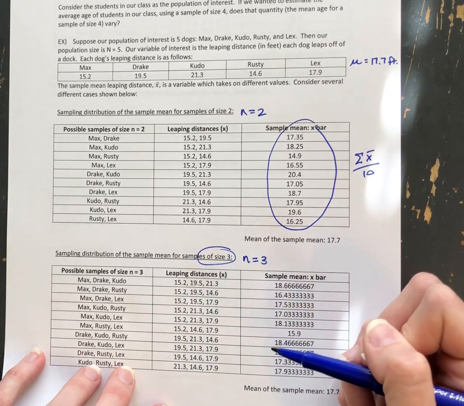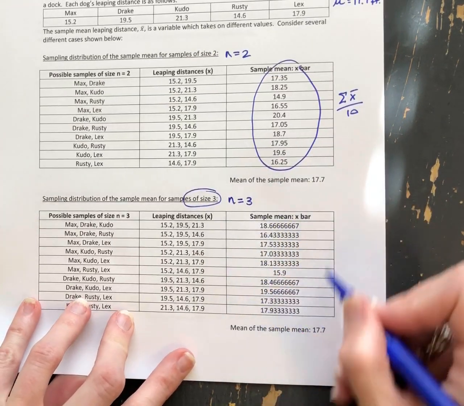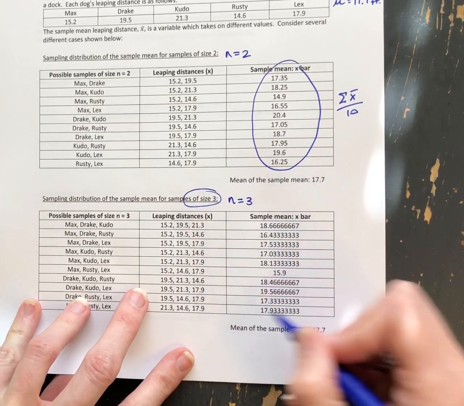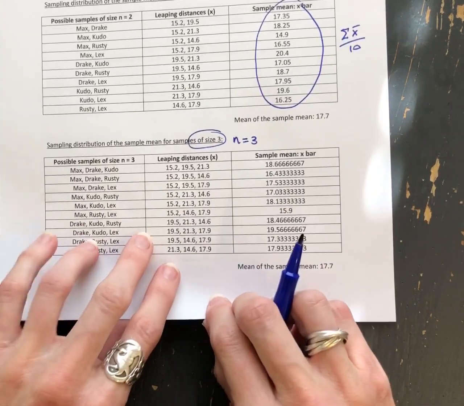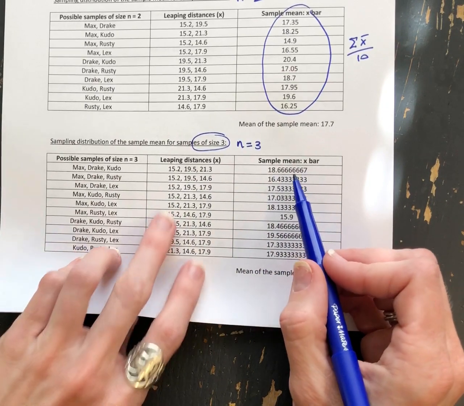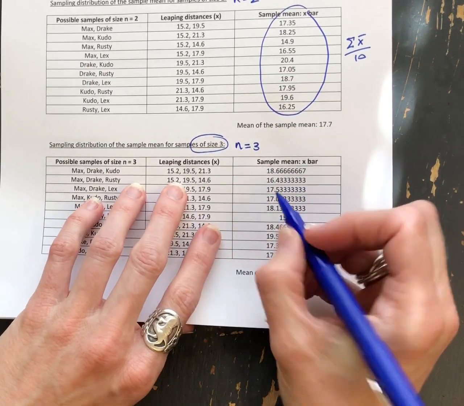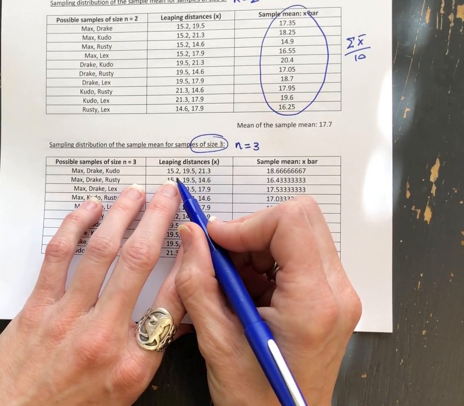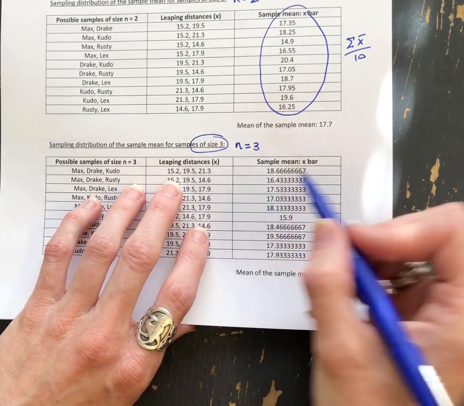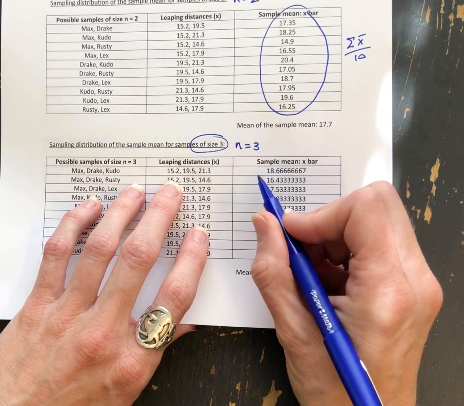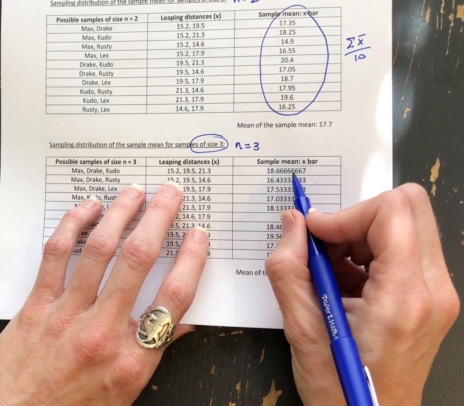What I hope you would expect to see there is our sample means would be, on average, a little bit closer to that true population mean. So when I took 3 dogs at a time and calculated the sample mean for each one, for example, I took 15.2 plus 19.5 plus 21.3 divided by 3, and I got this 18.66 repeating, okay?